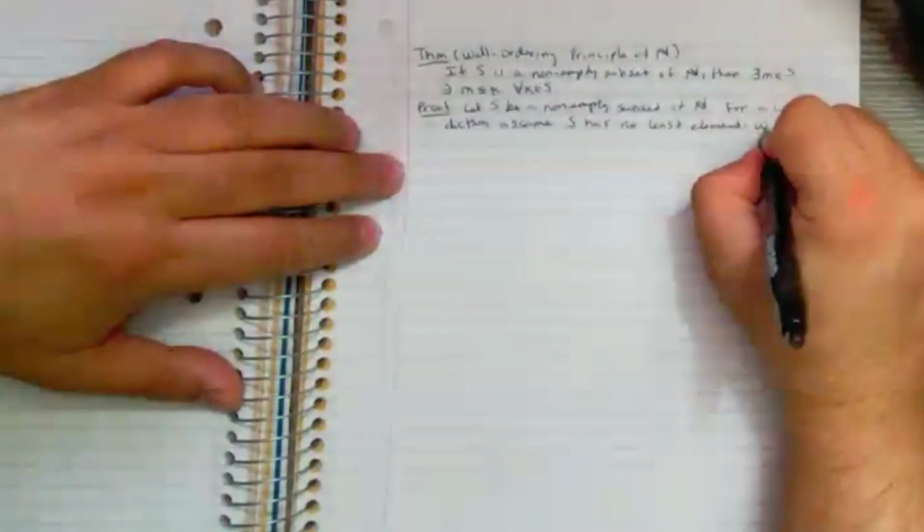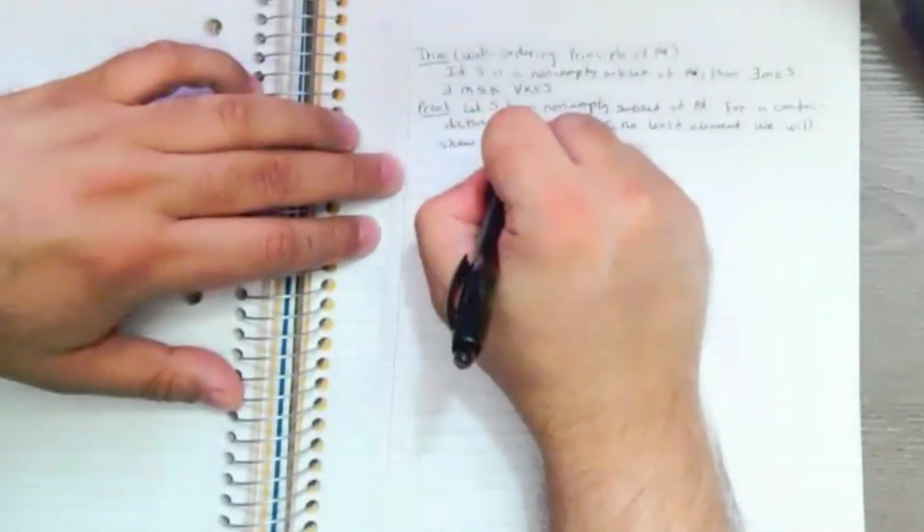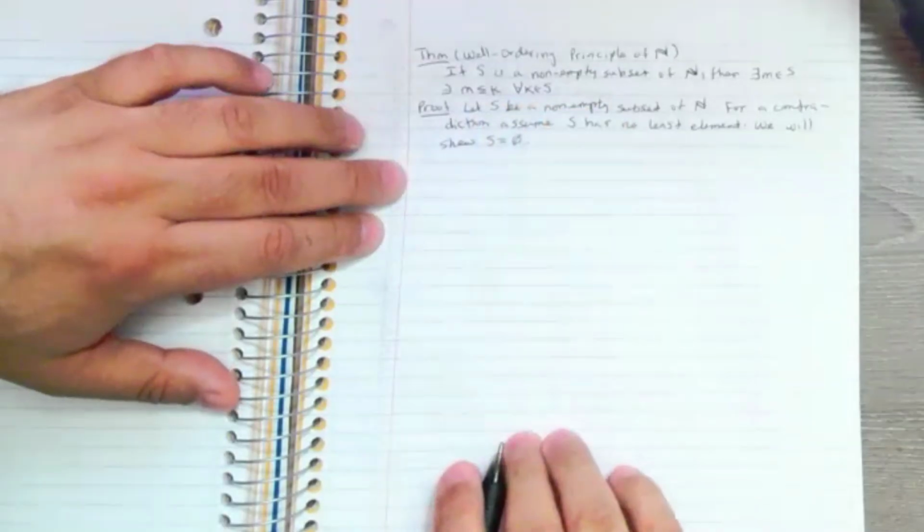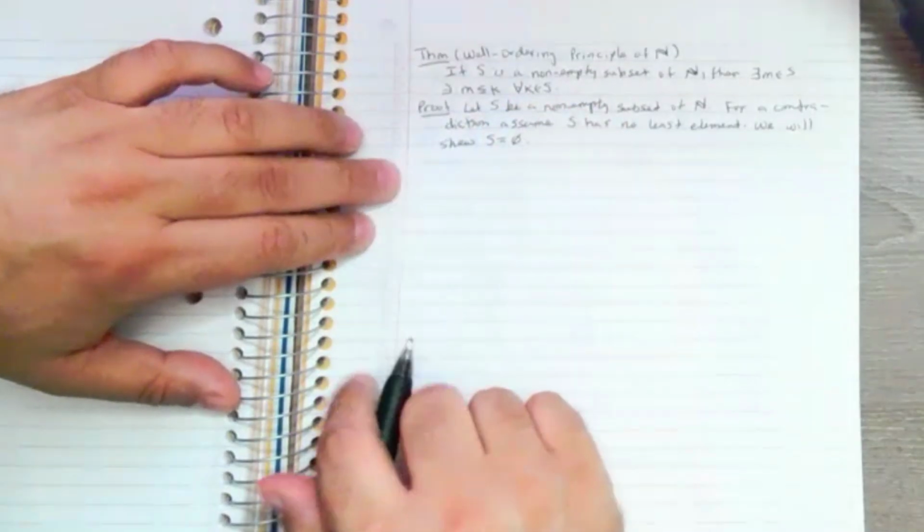We will show that if S has no least element, then S must be the empty set, which is a contradiction.